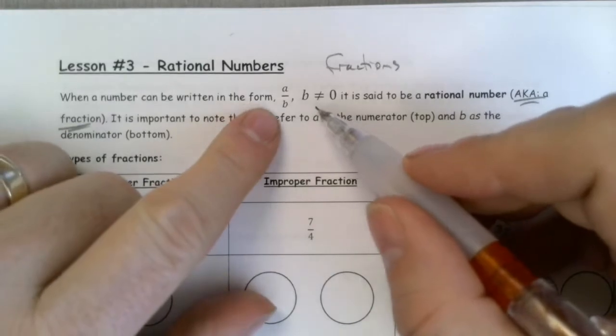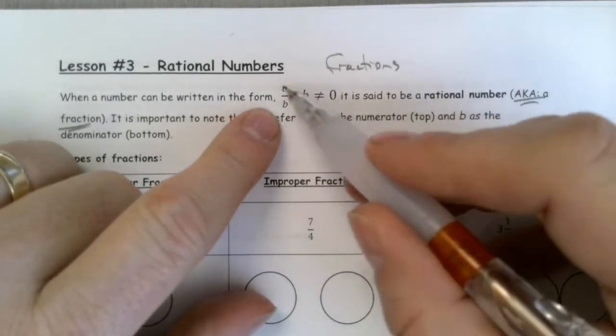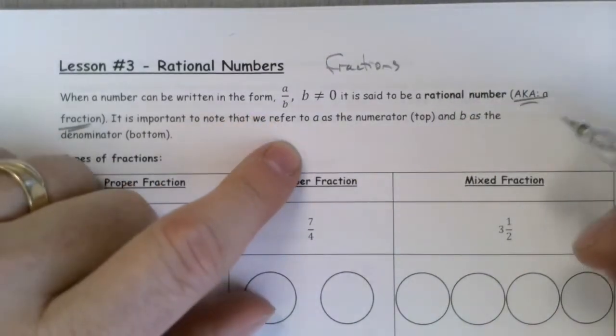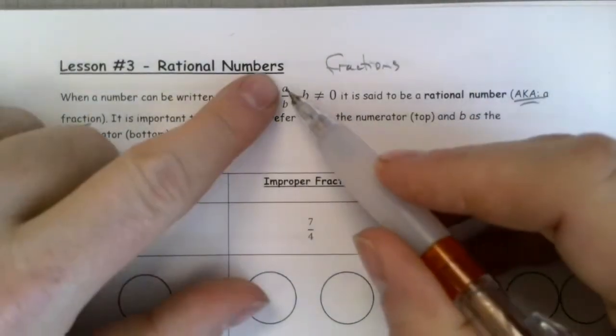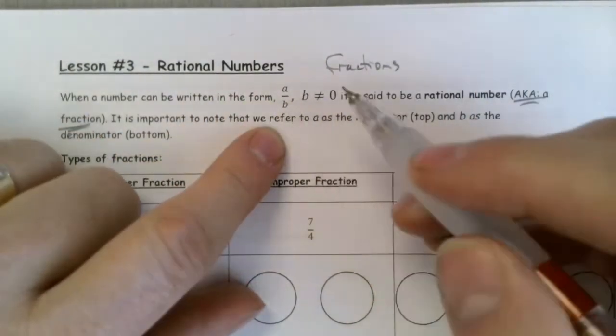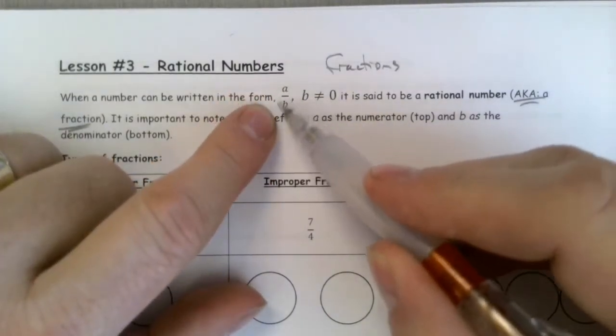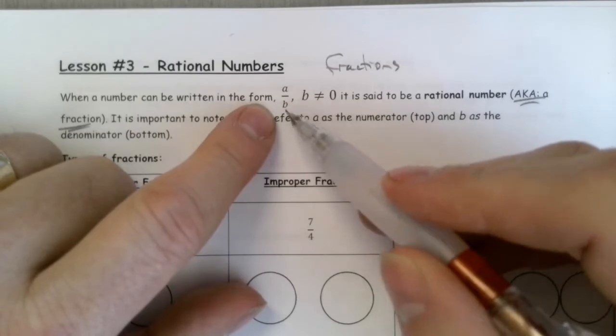Okay, if you let B go to 0, then that becomes undefined. If you were to try to do that in your calculator, you'll see that you'll get an error. Okay, so we're taking a number, we're dividing it by another number here. We're taking this amount and dividing it into this many sets, this many groups.